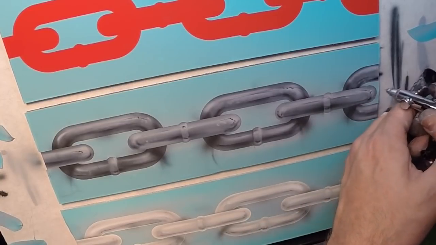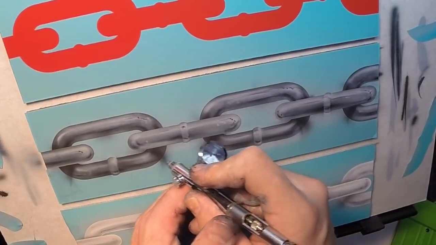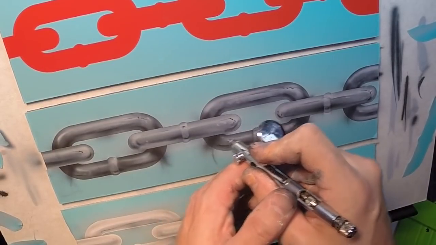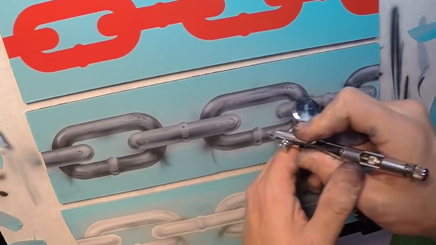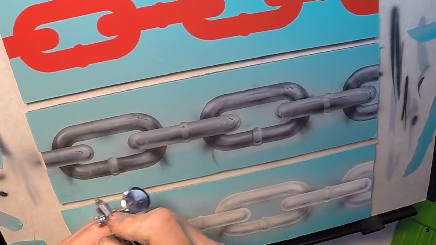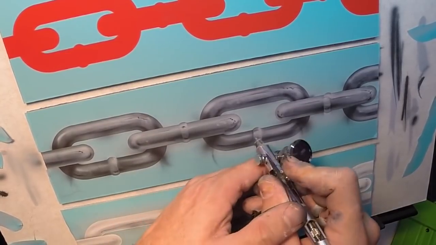And this is where you dictate your time. You know, the more you want to put in, the more realistic it's going to look, the more you're going to wow the customer. But if you got to do the job quick, you can do these highlights and shadows really quick and get the point across and move on to the next project.